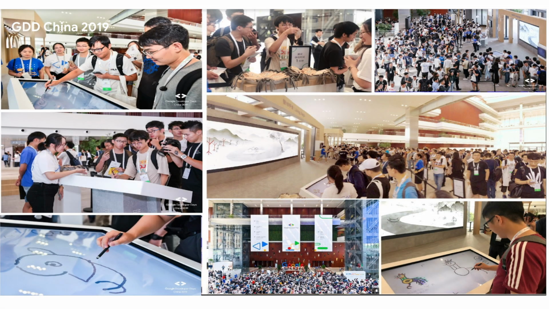And this project was launched at Google Developer Days China 2019 on September 10th. That was more than 20 days ago in Shanghai, China. More than 1,000 participants had a live experience of this demonstration. And this demonstration includes two parts. The first part is two large touch screens.